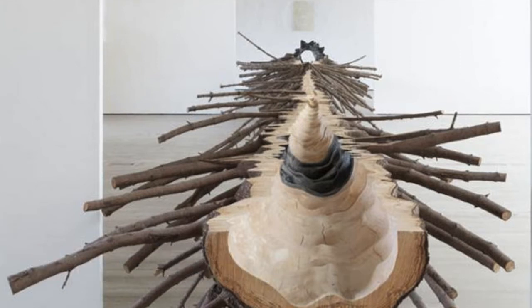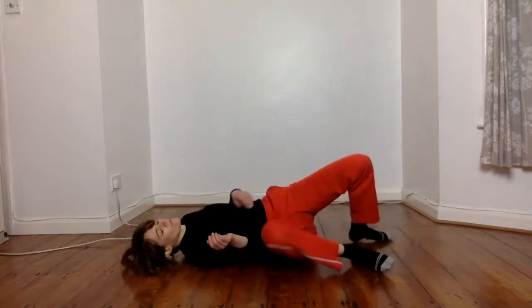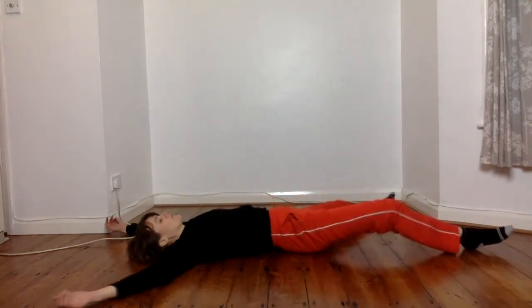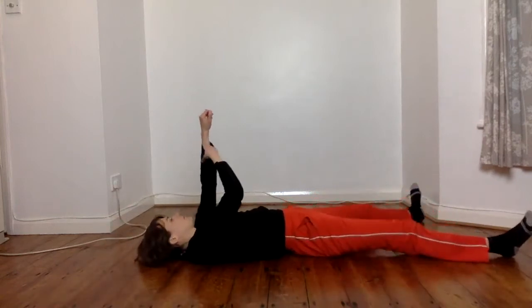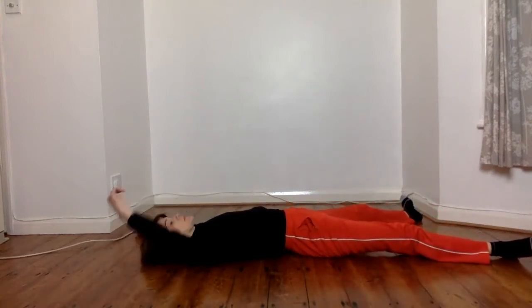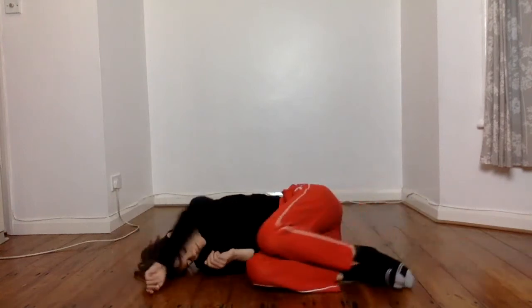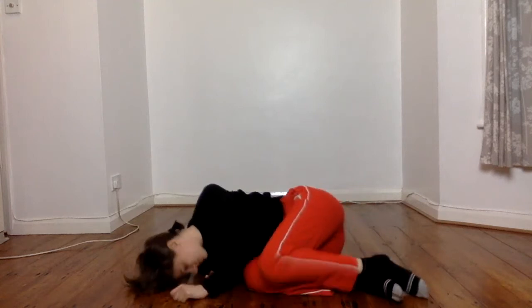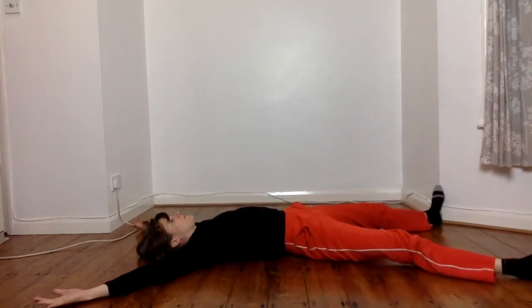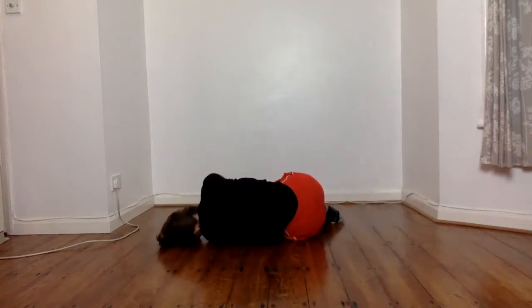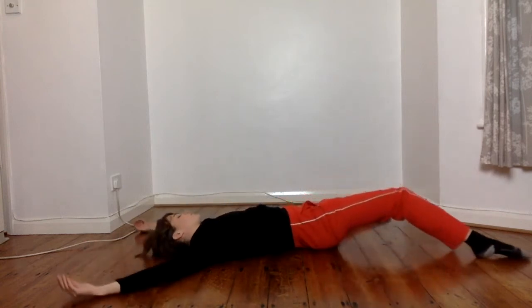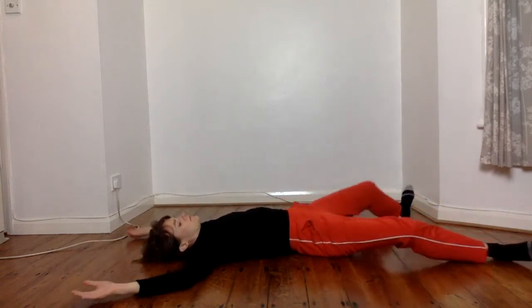So we will take this image of core and this idea of core through the whole structure into some more familiar, for some of you, BF exercises. Big X, small ball on your side. Big X, small ball on your side. So your limbs are going from fully extended to condensed to extended.